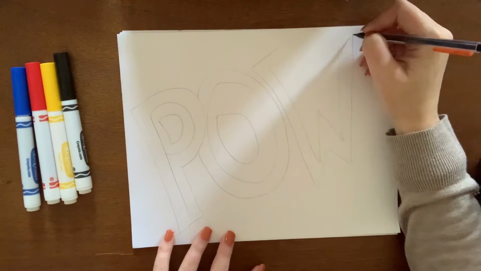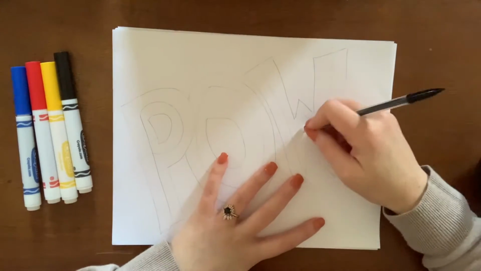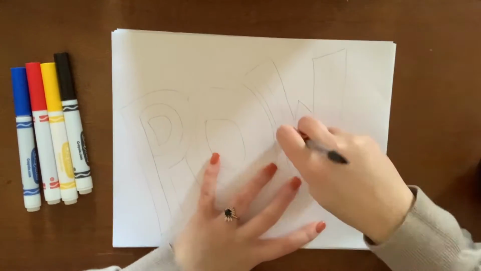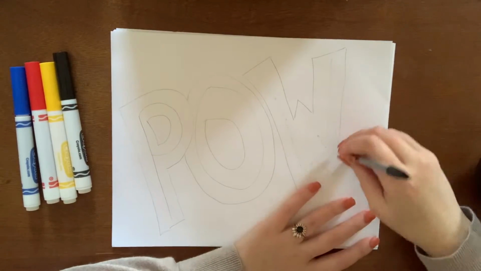So working on my W here. I just kind of outline the original word that I wrote. And I'm going to go in with my eraser and erase the original word so that I just have my big block letters left.